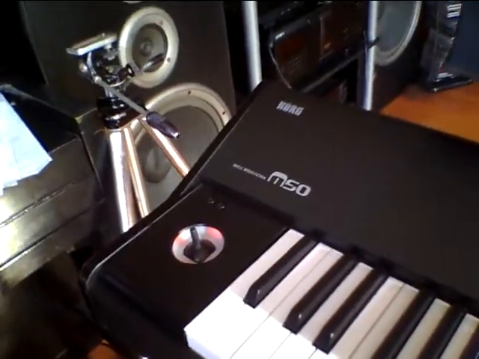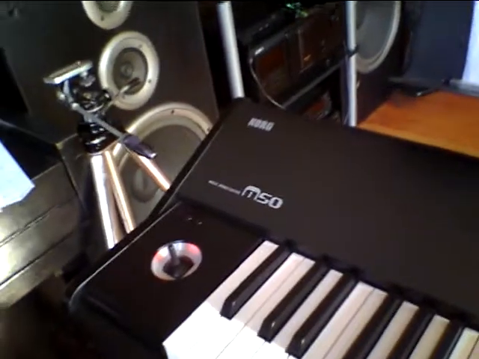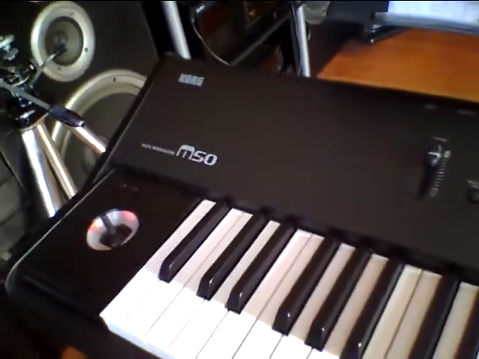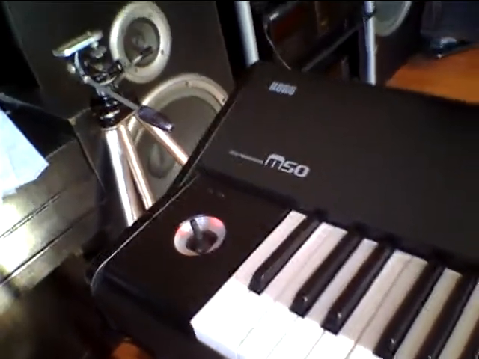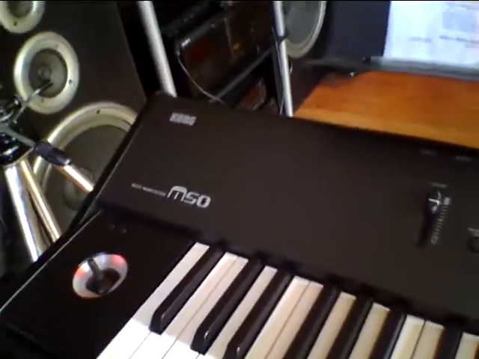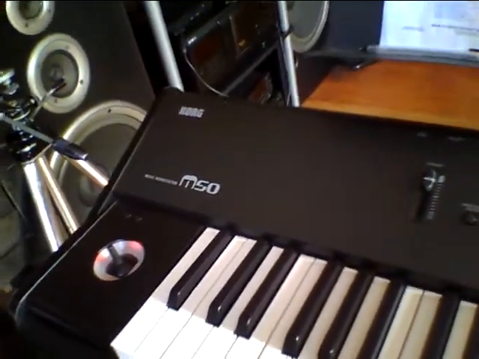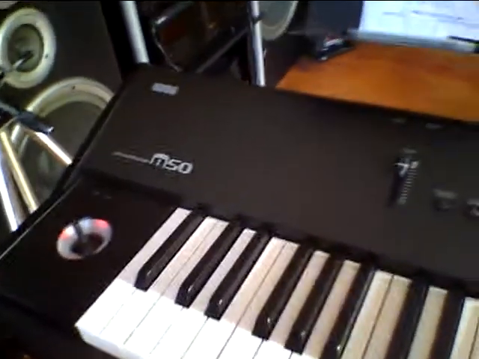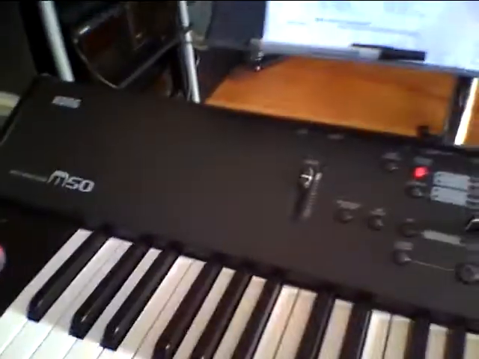Hey guys, Taylor Richardson here again, doing part 2 of the Korg tutorial for the M50 on the joystick. I'm going to explain how I get some of the sounds that I get on some of the songs that I have out there and some of the things that people have been asking about.